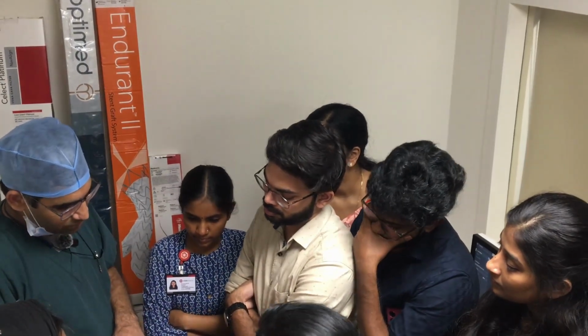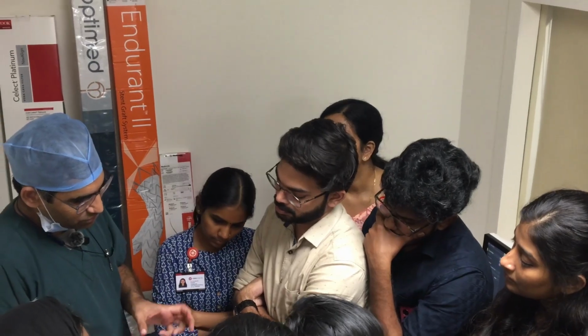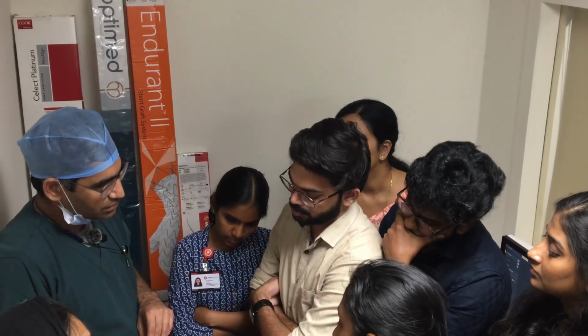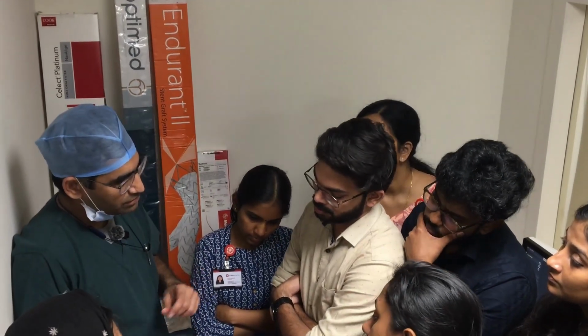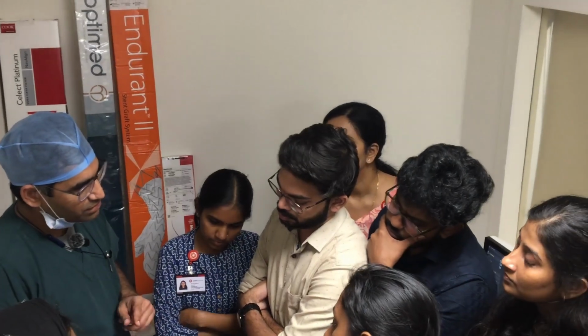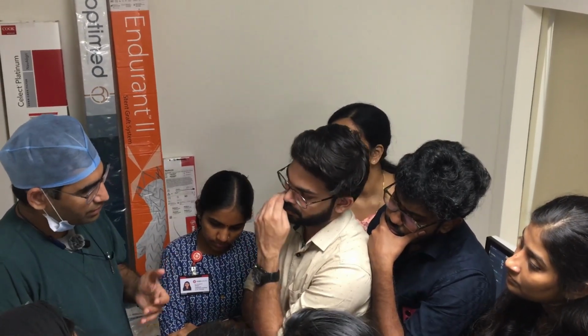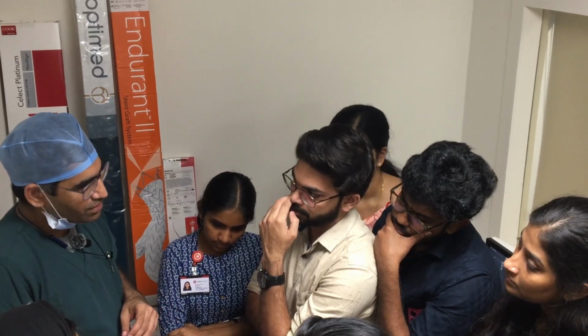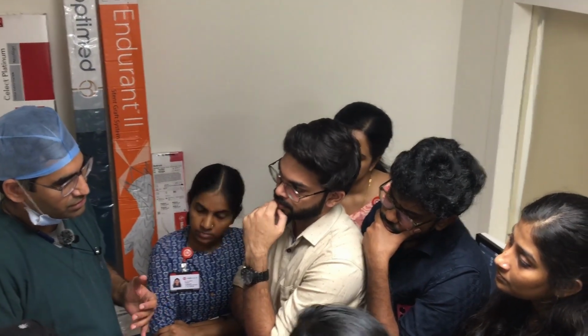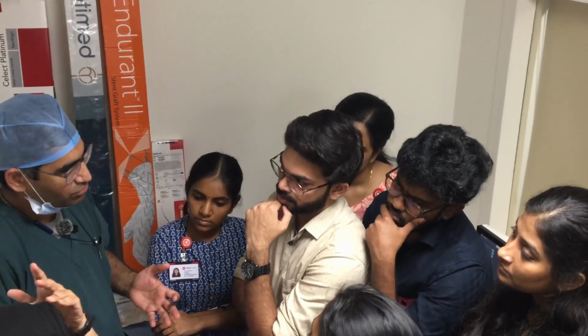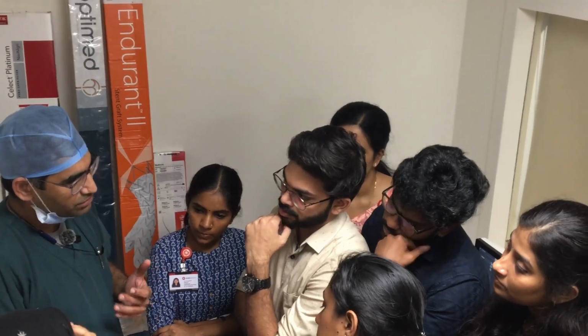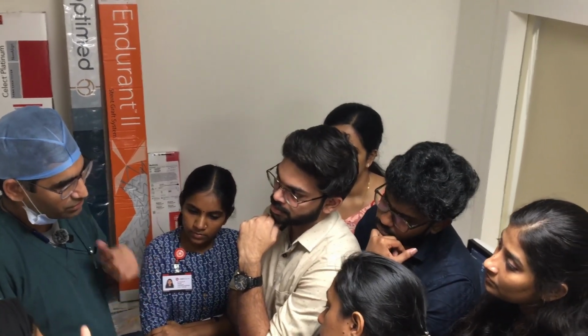Then the length of the balloon. The length of the balloon should always be longer than the lesion. If you are treating a 3 centimeter lesion, use a 4 centimeter balloon. It is better to cover the entire lesion with one balloon. If you have a 10 centimeter lesion, you cannot do it with a 4 centimeter balloon. You can do that, but the best result is with one balloon if you have it.